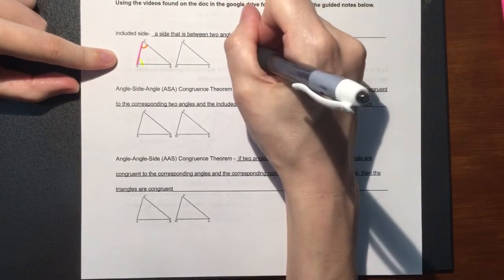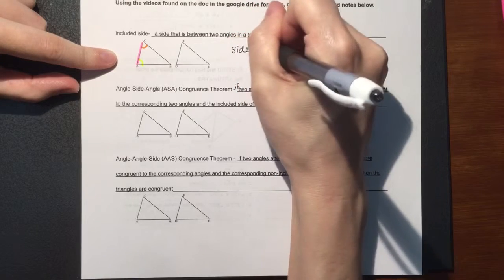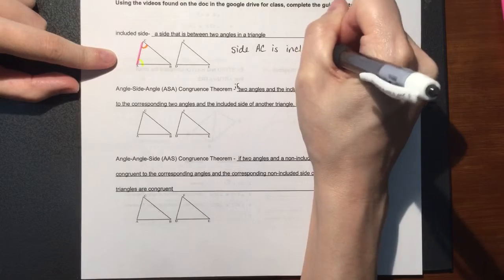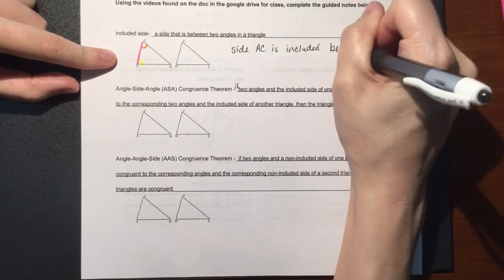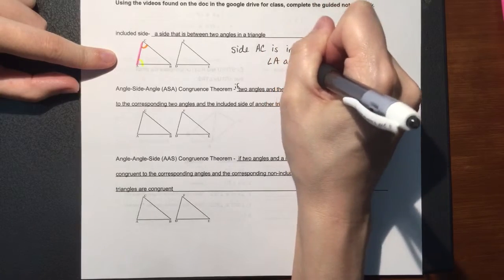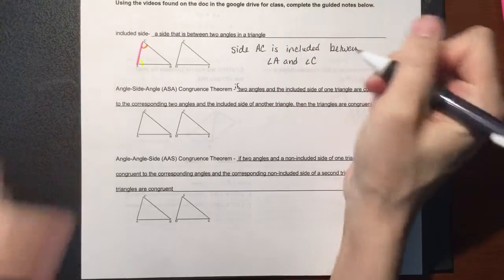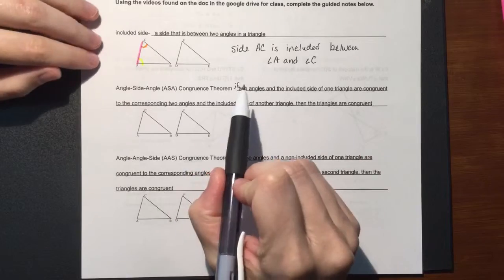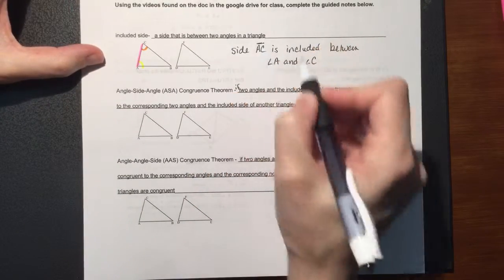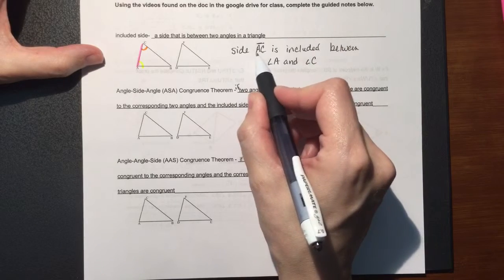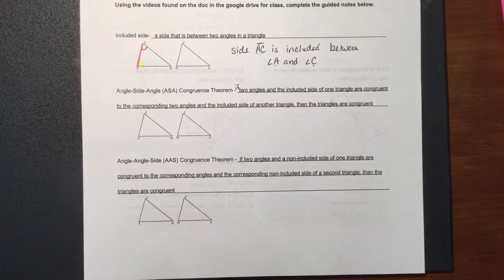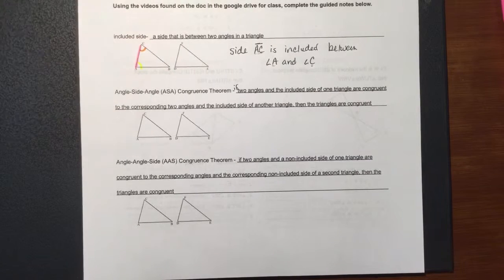So you could say side AC is included between angle A and angle C. And notice that the names of the angles that include that side are the same letters that are in the name of that segment. So that's one way to help you remember that those two need to be in between.